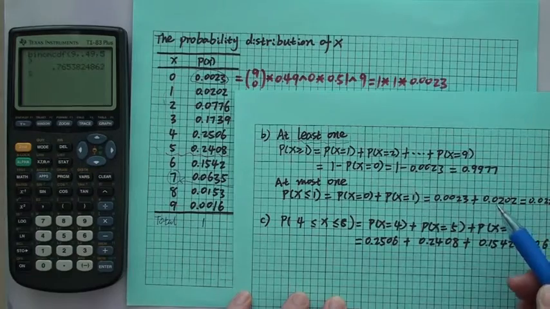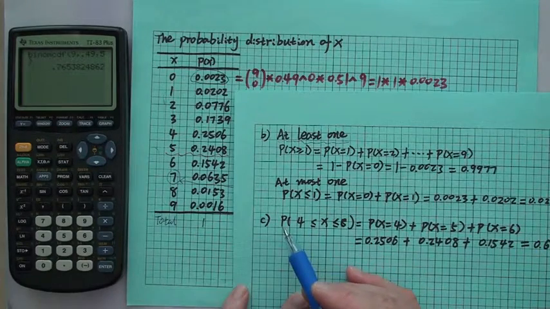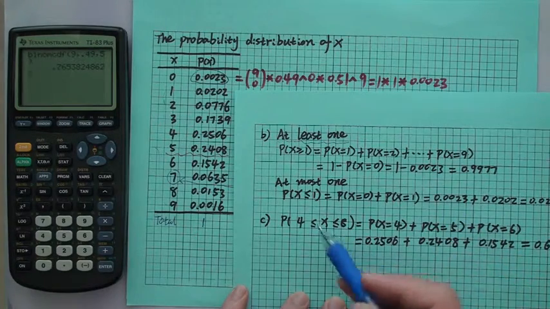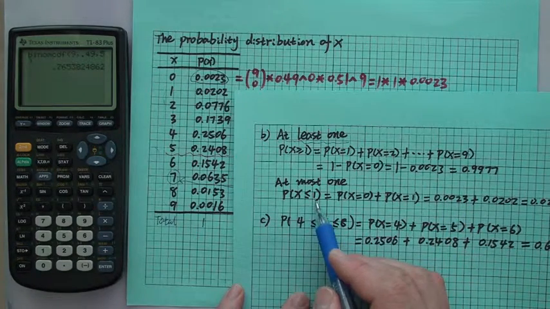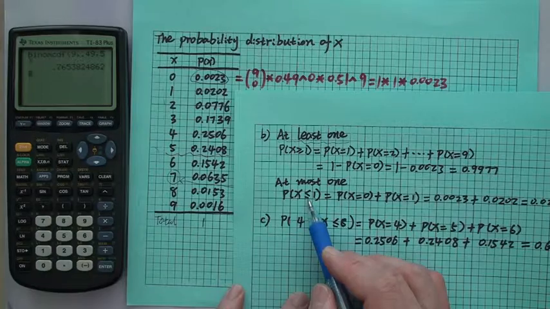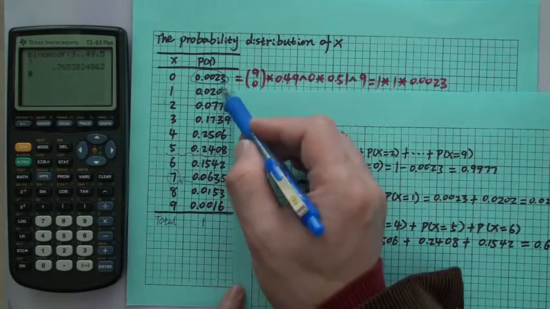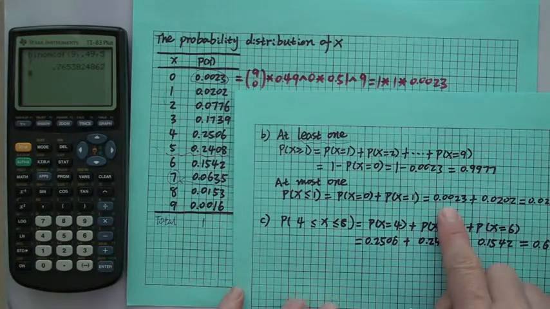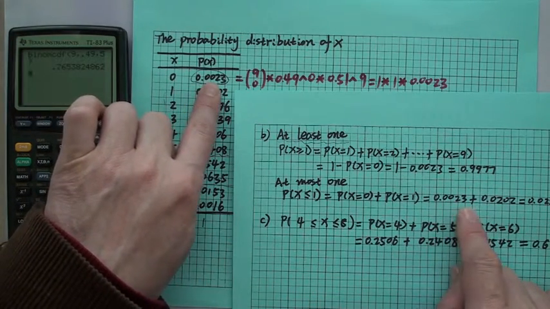Now at most 1 is 0 or 1. X less than or equal to 1 is the sum of the first two. The first one is 0.0023.